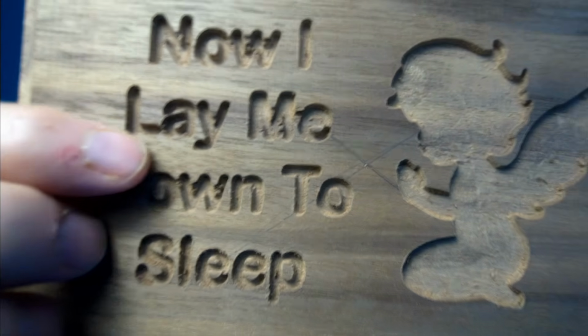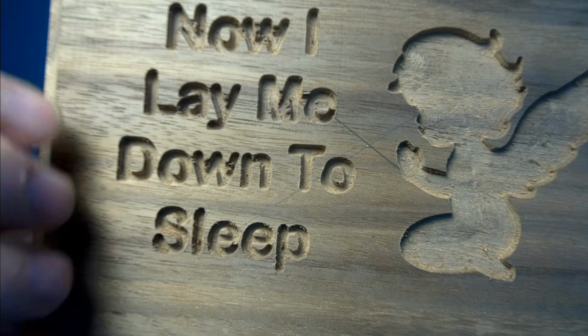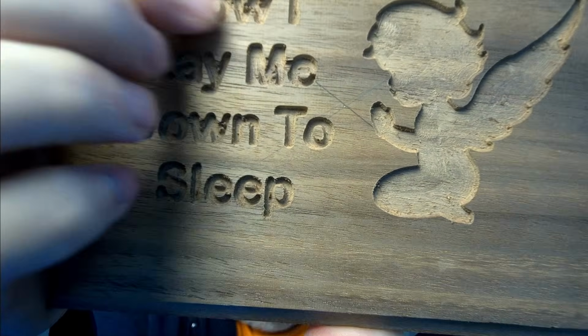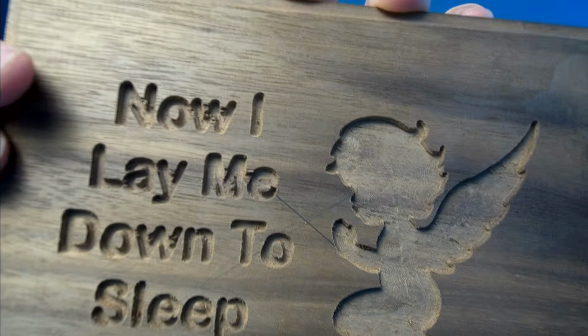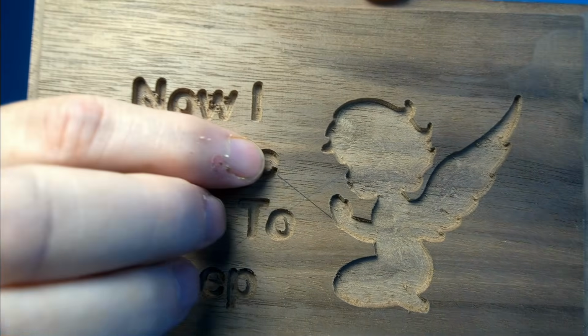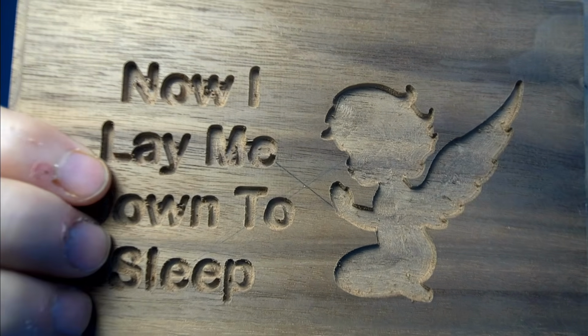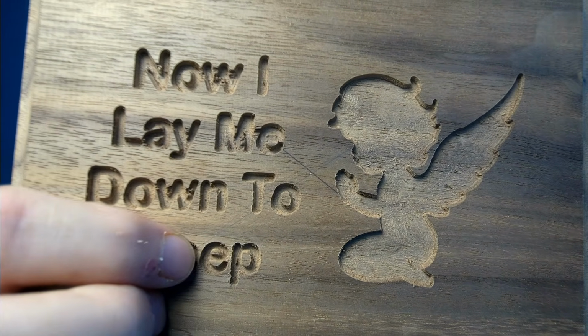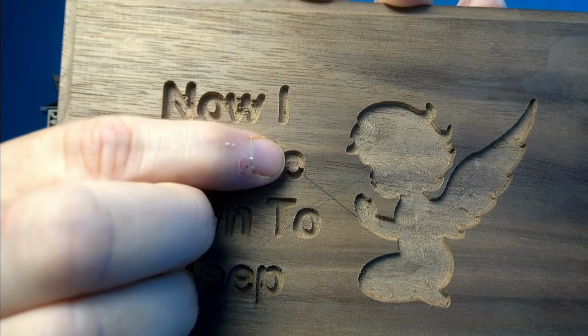So if I focus there, you can see on the M it's got the blowout, and up there on that W, lots and lots of blowout. I'd lost a lot of the detail. And the inner part of the E is just completely gone. It should be like these down here, but it got chipped out because of my feed and speed rates. I was asking it to do too much at one time, and it broke it off.